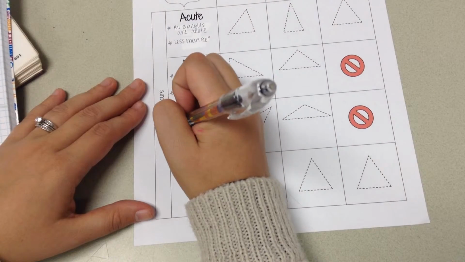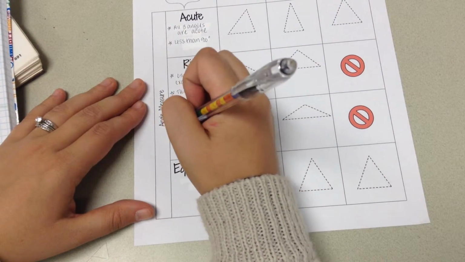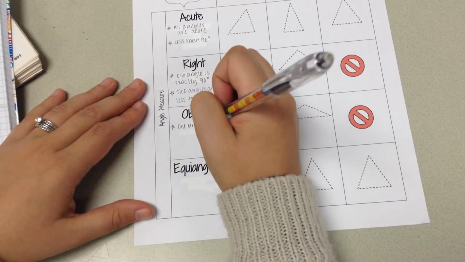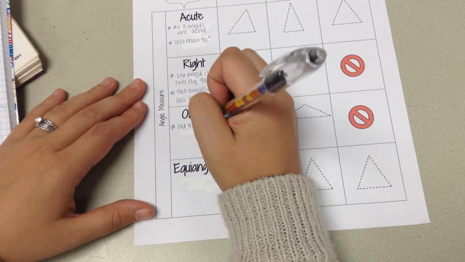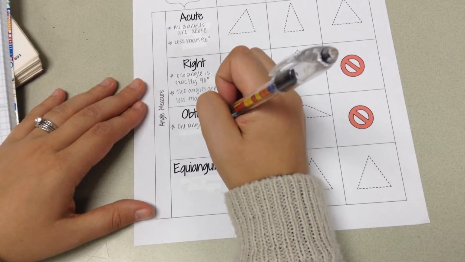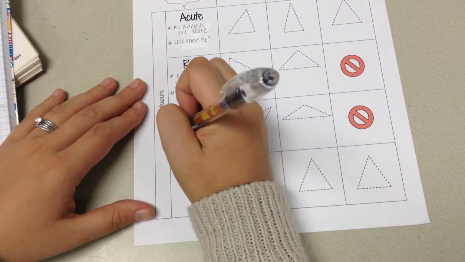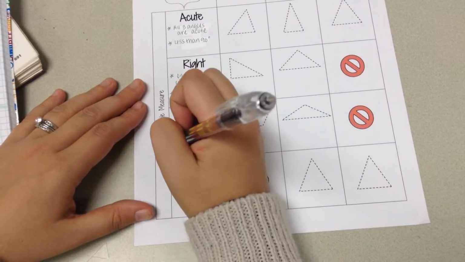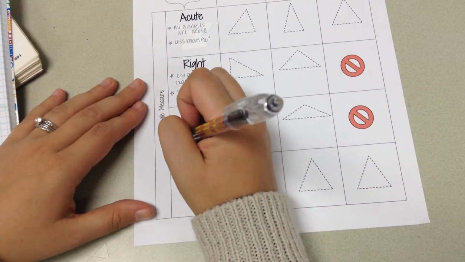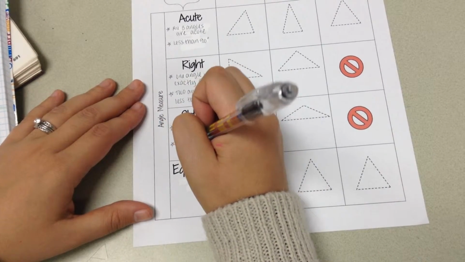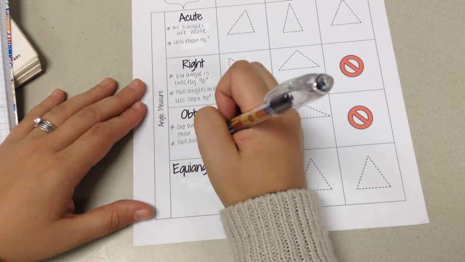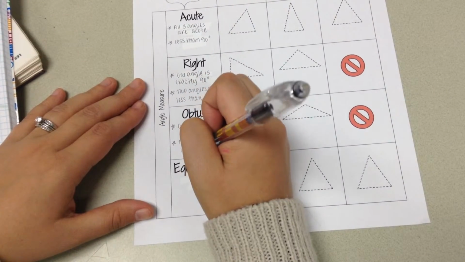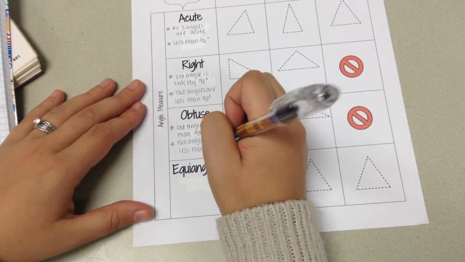And then obtuse. 1 angle is more than 90 degrees, and 2 angles are less than 90 degrees.